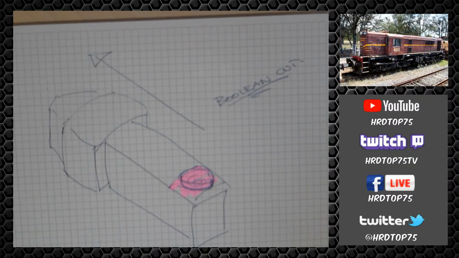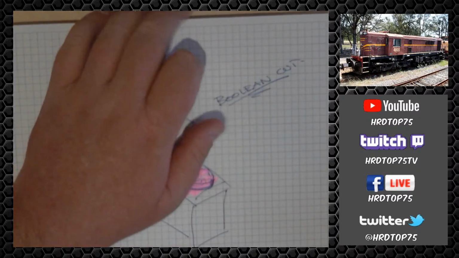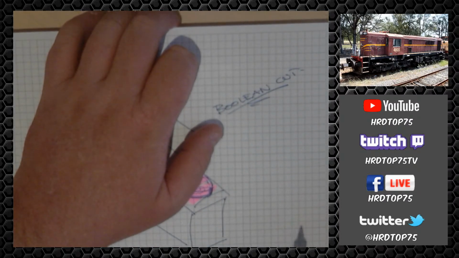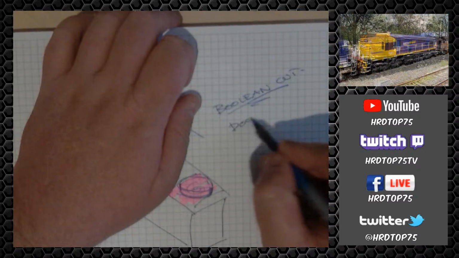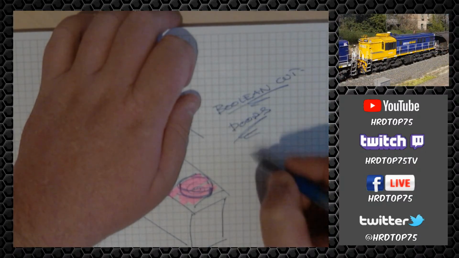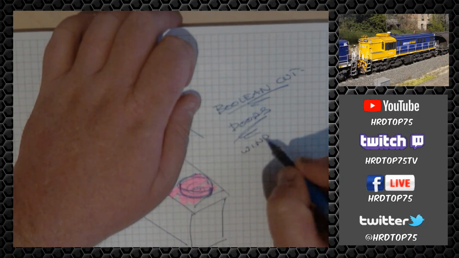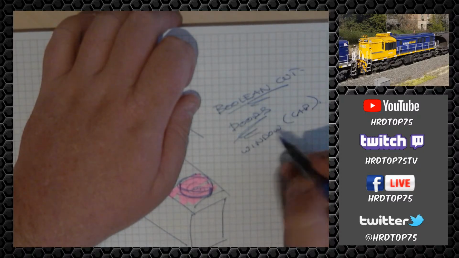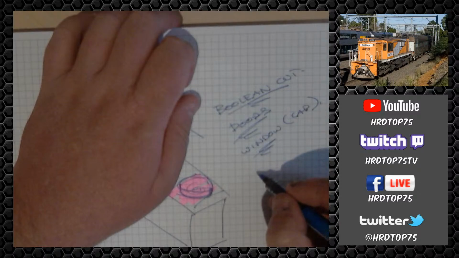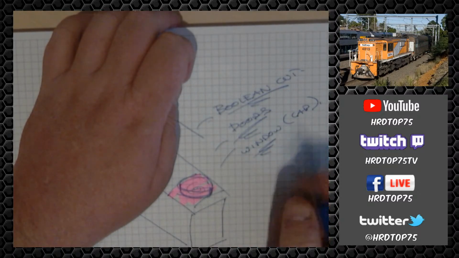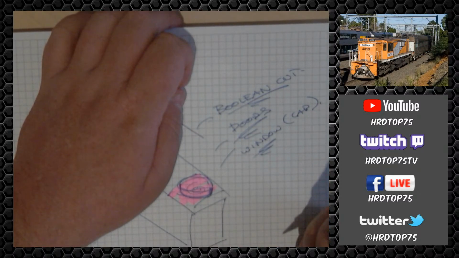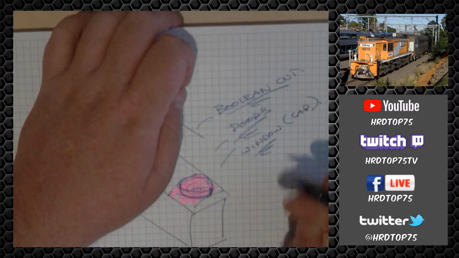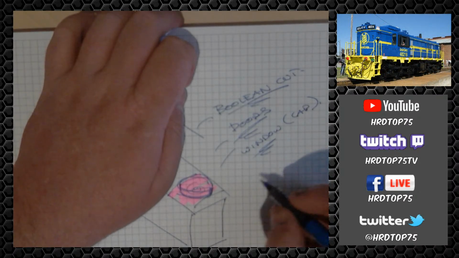And I reckon maybe next time we're going to have to look into the doors, the windows for the cab. Let's do a bit of smoothing as well. We need to do a bit of smoothing.